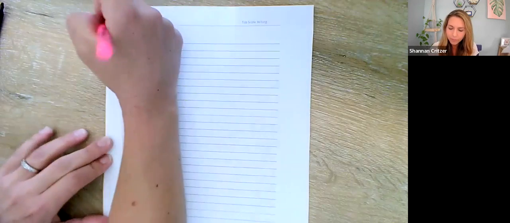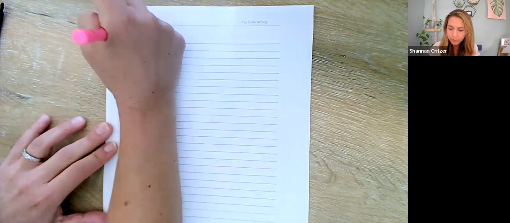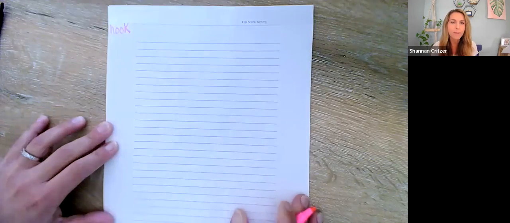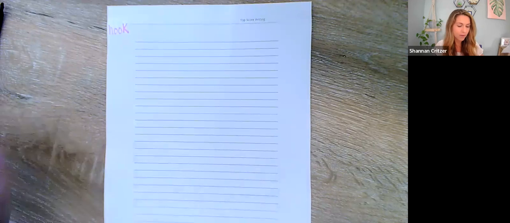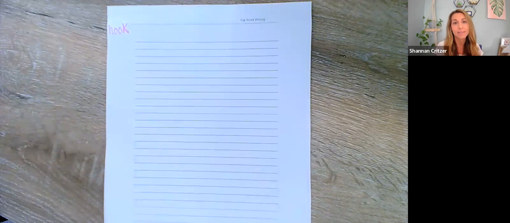A hook, and I'm going to write it here on the side so you can remember this vocabulary word. A hook is the very first sentence of an essay. The purpose of a hook is to get the audience's attention, to get them excited and interested in your essay, and to help create in them a feeling of wanting to read more, of wanting to learn more.